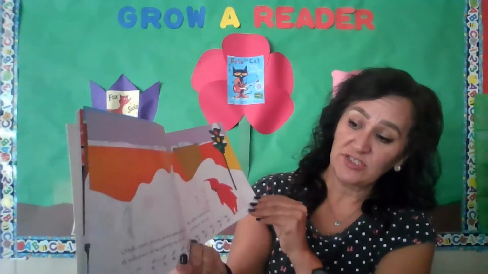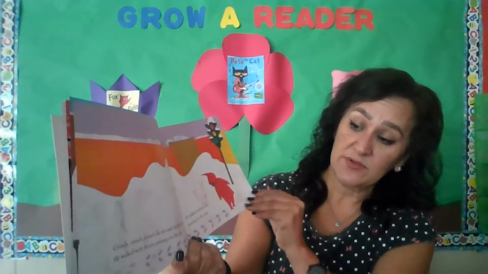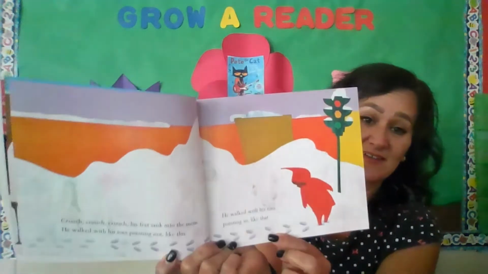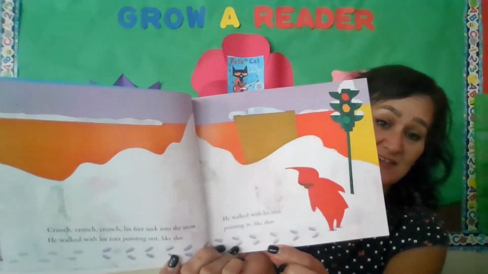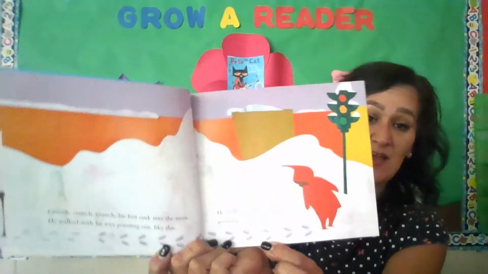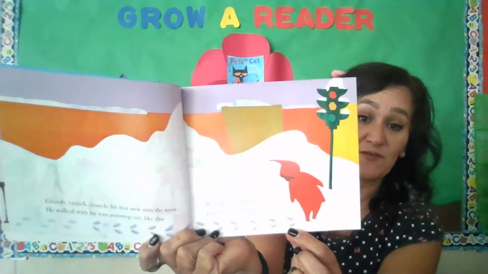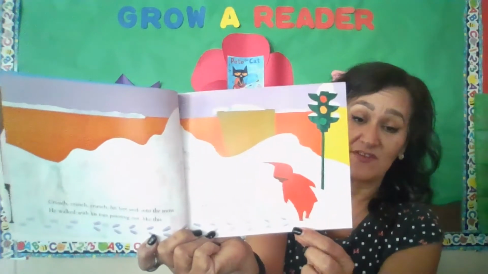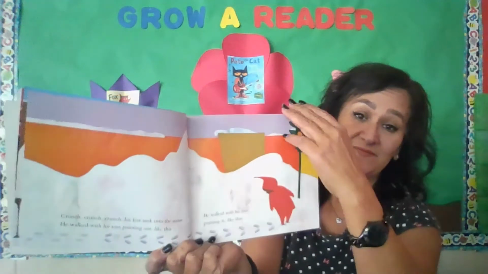Crunch, crunch, crunch. His feet sank into the snow. He walked with his toes pointing out like this, and then he walked with his toes pointing in like that. So as he walks, he stops to take a look to see his different footprints. And how many footprints do you see? He's got 2 footprints, right? Because how many legs do we have? How many feet do we have? 2. And here he made a long trail.